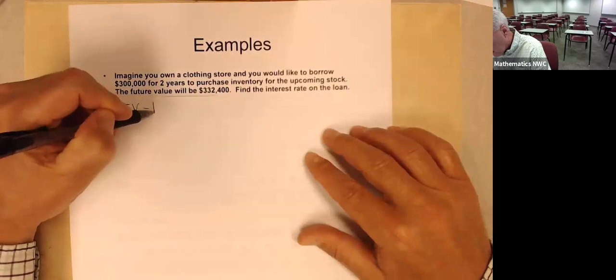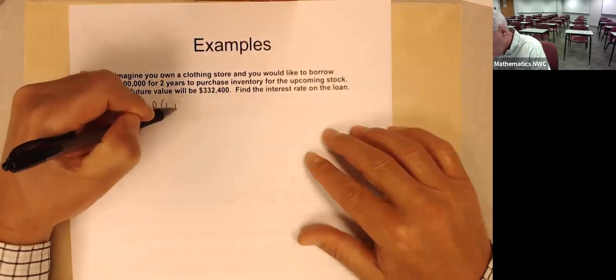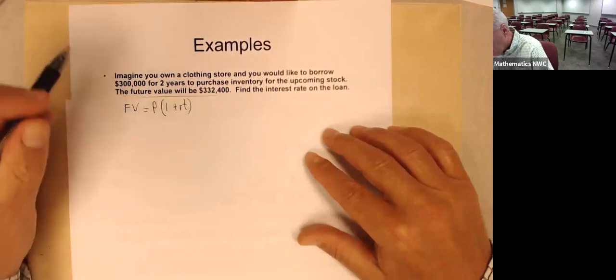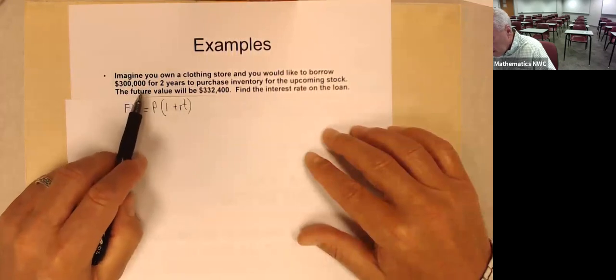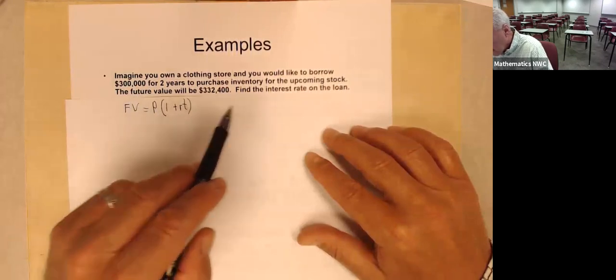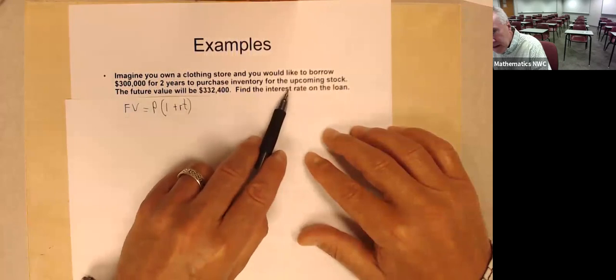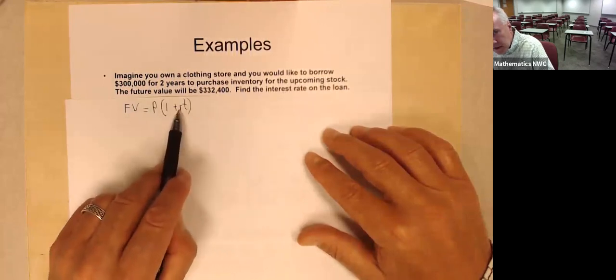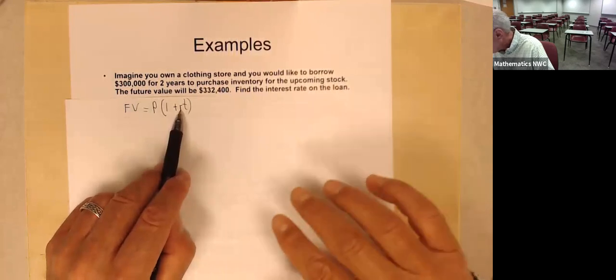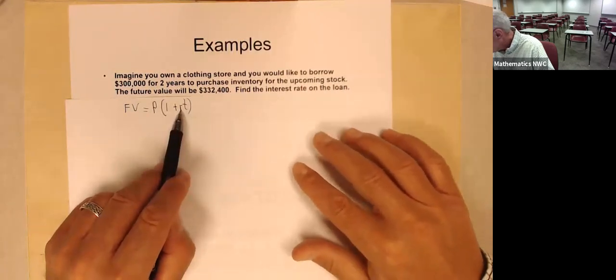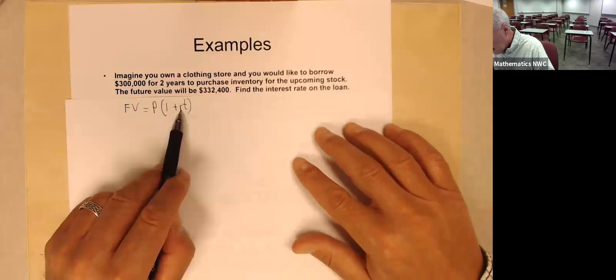This is that formula again. We've seen it before, 1 plus RT. This time, they've given us all the values except the interest rate. They're not going to give us this R. We're going to have to figure out that R in this case. So let's take a look at doing that.